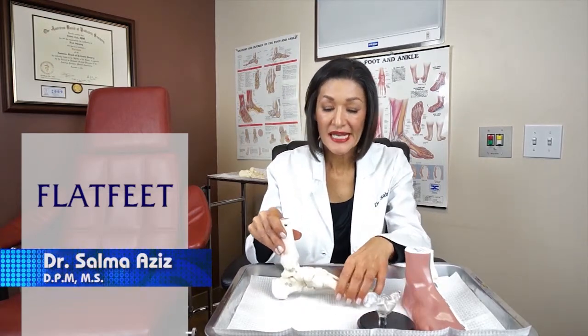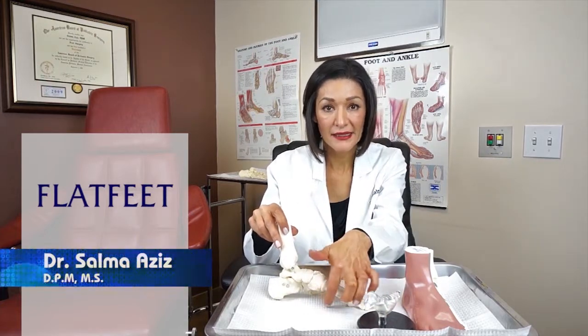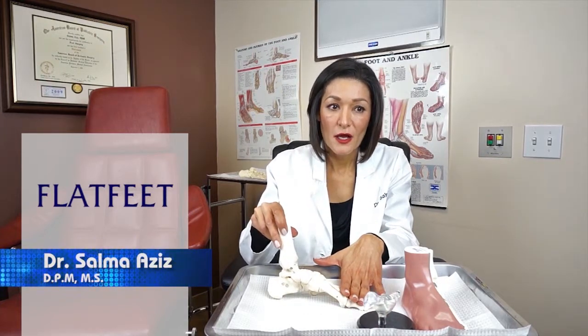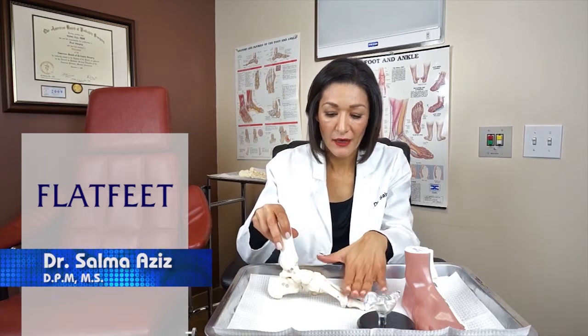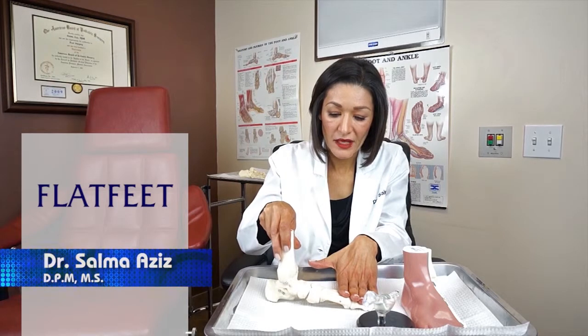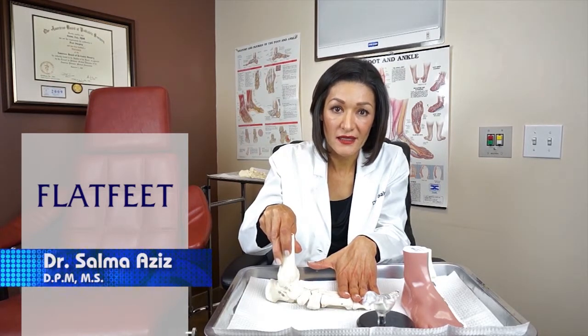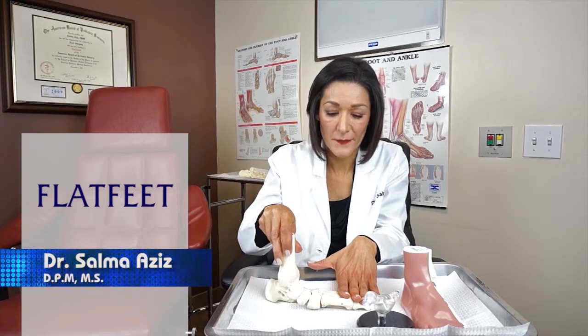So essentially, instead of having a foot with an arch that has a height like this, the patient's foot, ankle, and the entire complex collapse, and they do a motion like this where the arch height is lost basically.